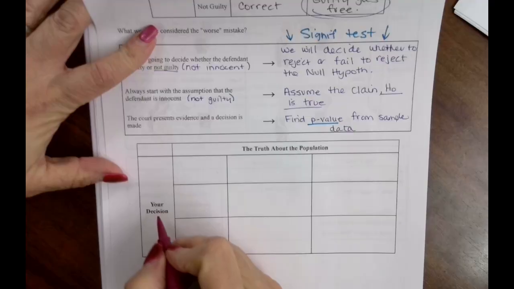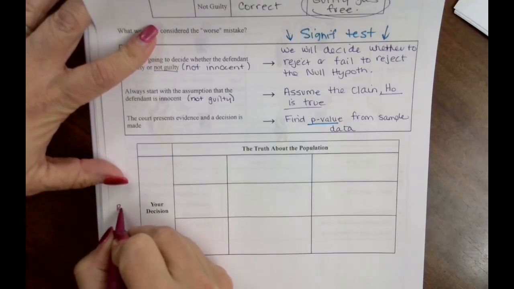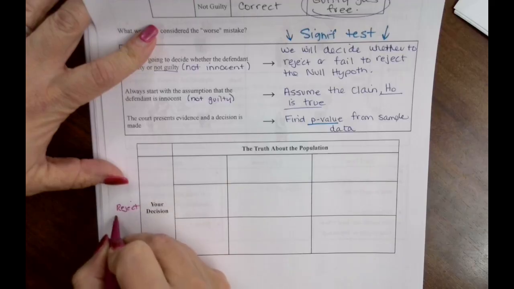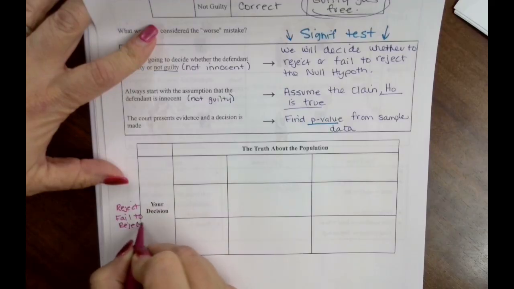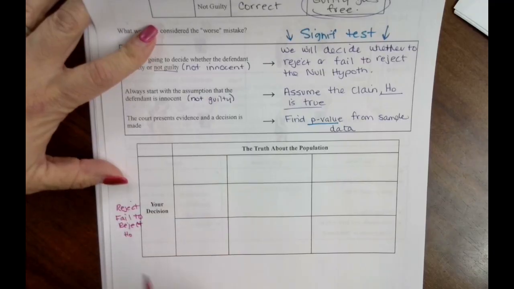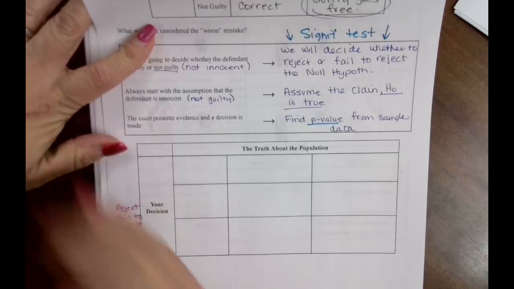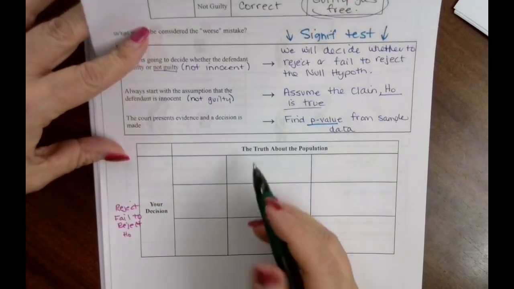So we're going to have a decision, and our decision is either going to be to reject or fail to reject the null hypothesis. This is going to be our decision. Okay, and then up here is going to be the truth. So what type of errors do we think we could see? All right, so let's fill this out.